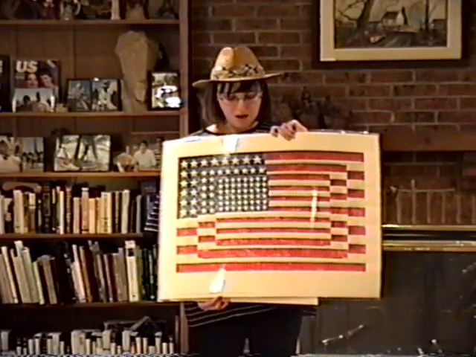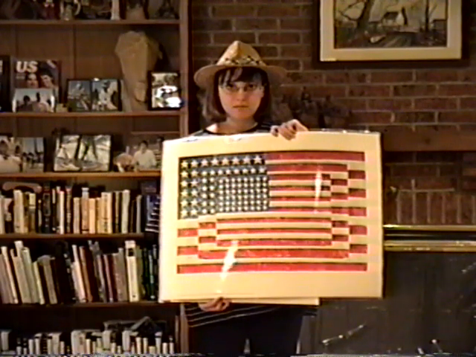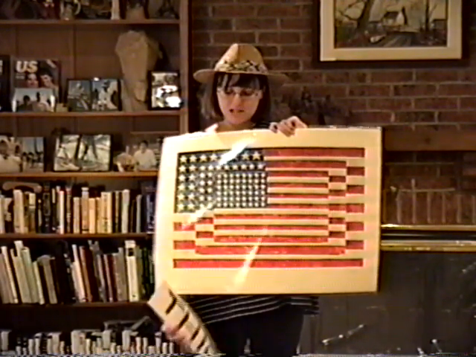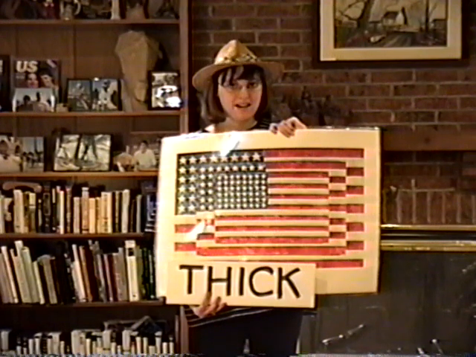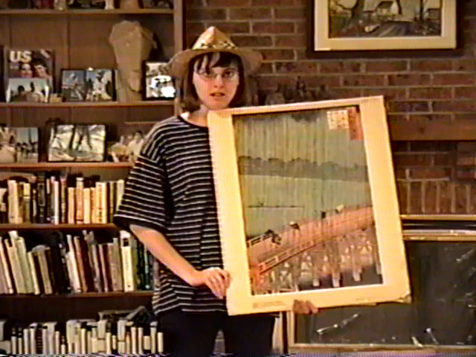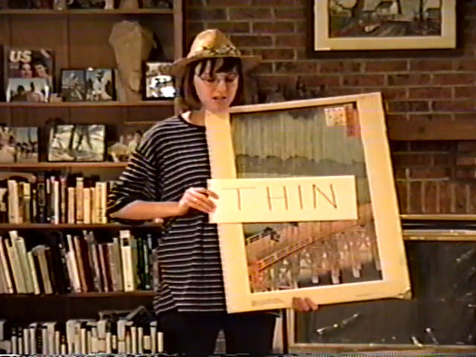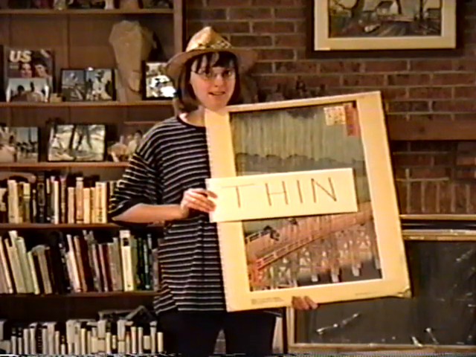Now that we have discussed the types of lines that we have, let's see what kind of detectives you are. Do you remember what type of lines were used in this painting? If you said thick, you were correct. What types of lines were used in this painting? If you said thin, you were correct again.